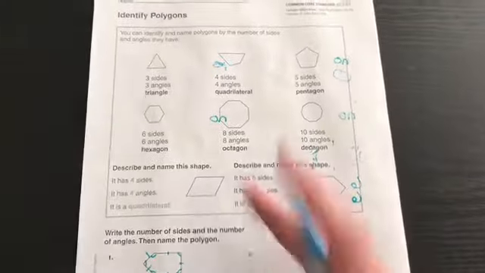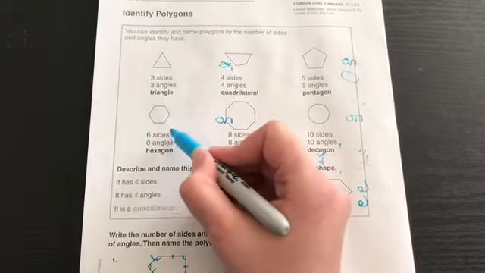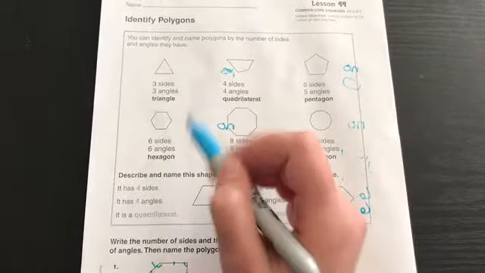Well, if you're not sure, let's flip back over here. A shape with 6 sides and 6 angles is called a hexagon. Let's go ahead and write that on our paper.